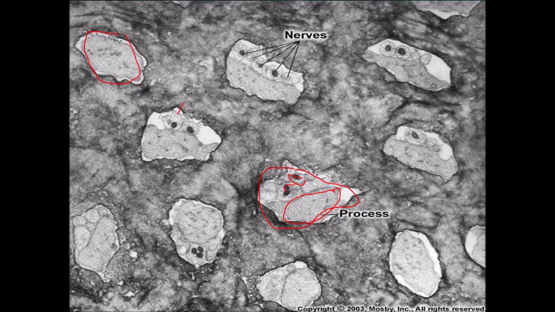In this one, we can see the nerve fibers and the odontoblastic process, which means that if the section is taken close to the pulp, we can identify the process and the nerve fibers running with them. Not in all the dentinal tubules. It is not necessary to see nerve fibers in all the dentinal tubules.